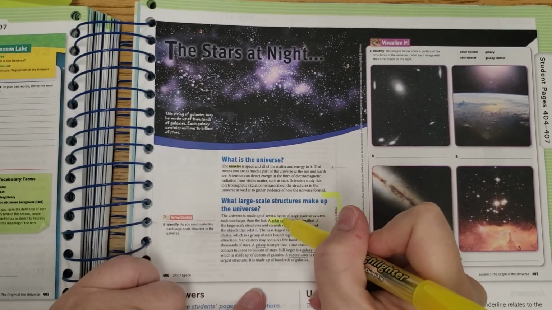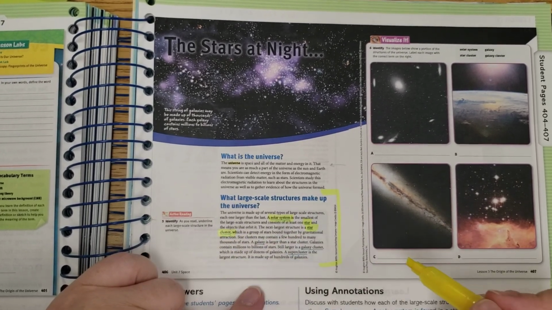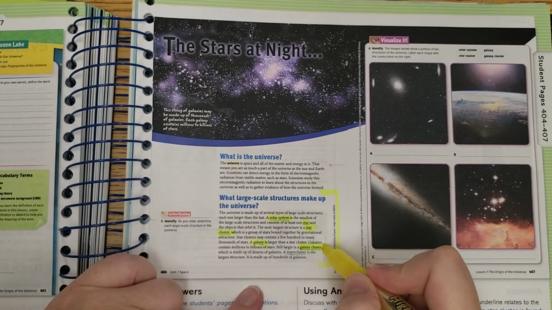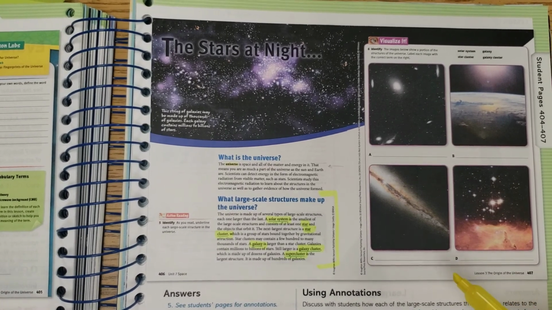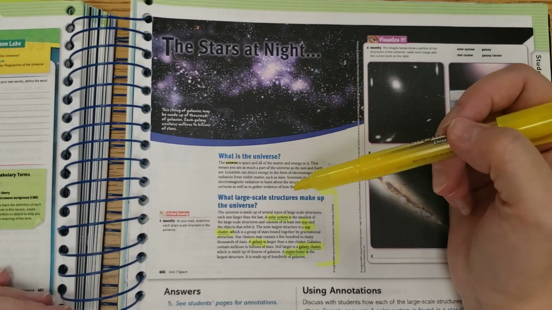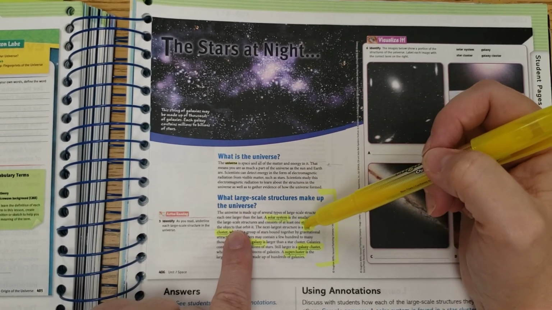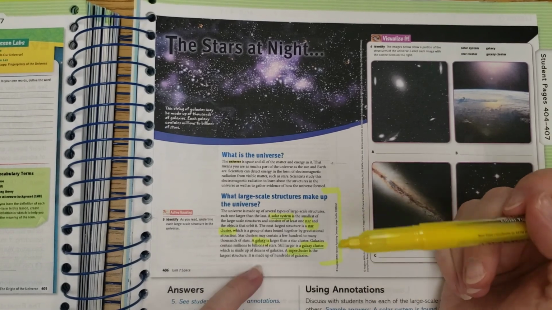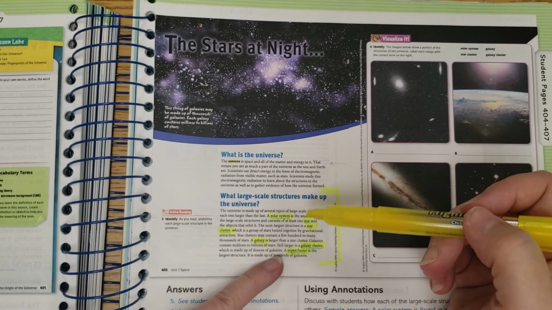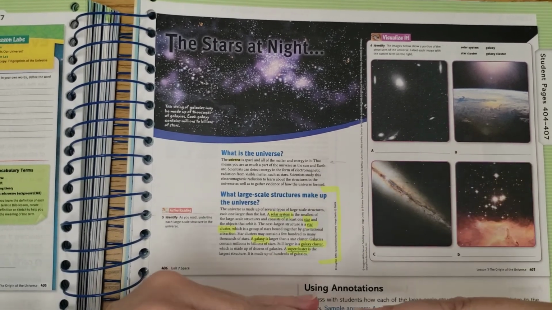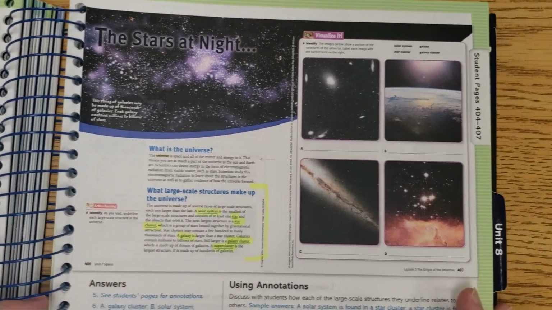So we're going to highlight the words solar system, star, star cluster, galaxy, galaxy cluster, and supercluster. On your Friday quiz, you're going to need to be able to do a matching game. If I say, what is a large-scale structure and consists of at least one star? You would say solar system. If I said made up of hundreds of galaxies, you would say supercluster. So it's definitions and a hierarchy, like which one's the smallest, and then work your way up to which one's going to be the biggest. All right, so read that section.